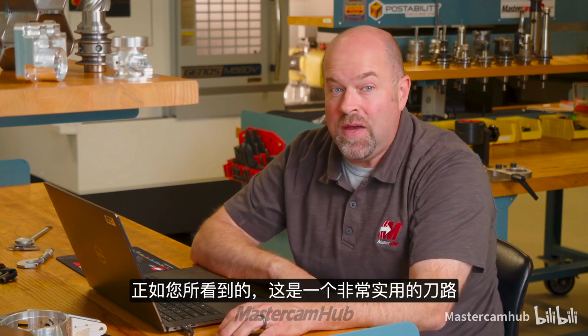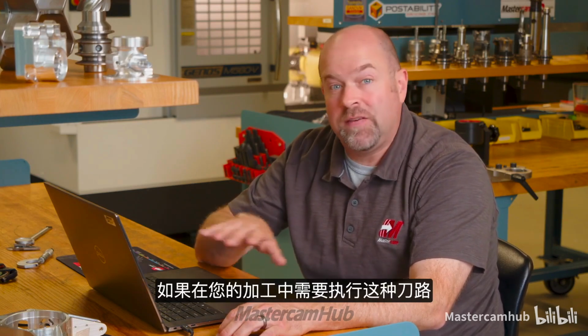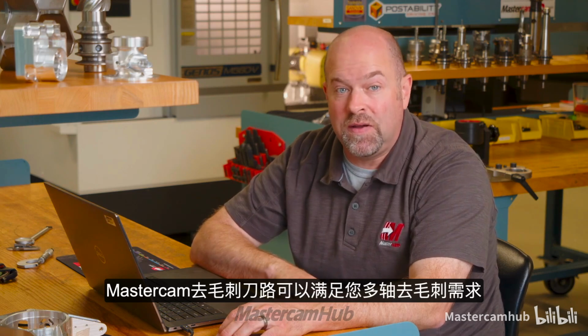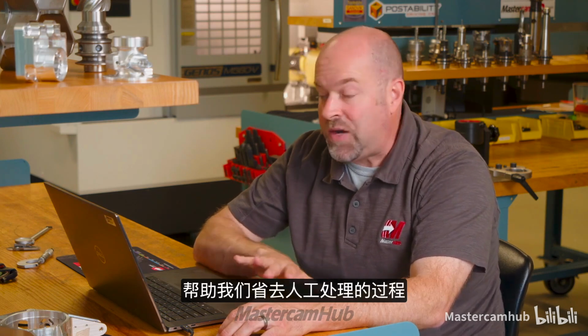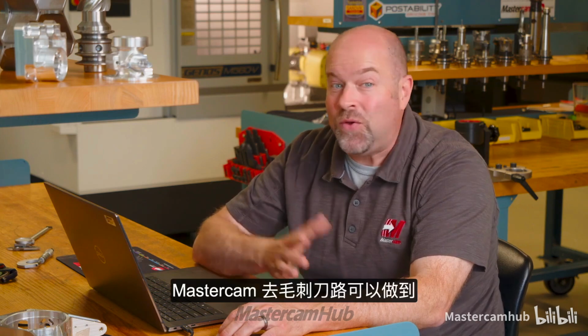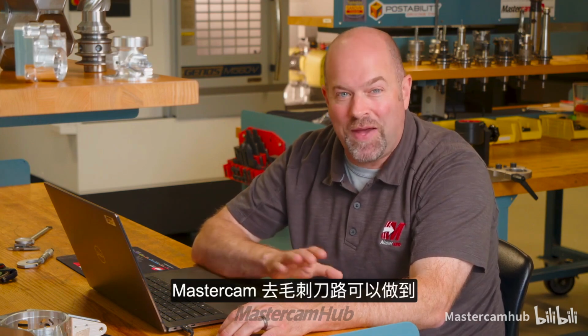All right, so as you can see, this is a very powerful toolpath. If your machine is capable of this kind of toolpath motion, but maybe you don't have a multi-axis license, the Mastercam deburr toolpath can support a lot of your multi-axis deburring needs. Saving on labor-intensive manual post-processing of your parts, you can just have your machine take care of it with Mastercam deburr.